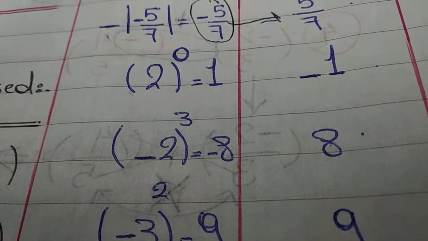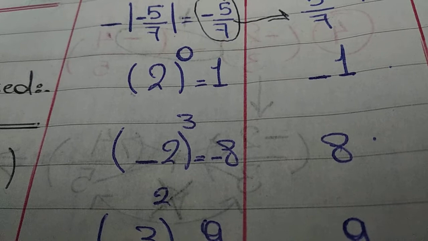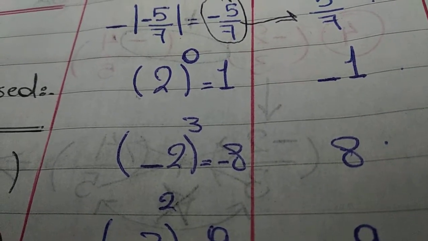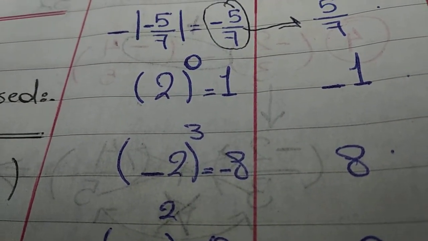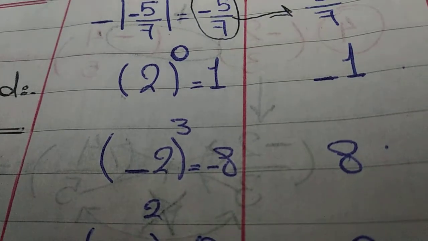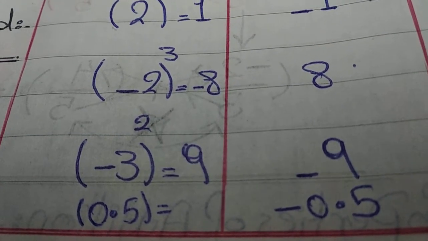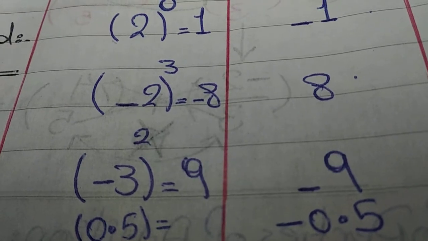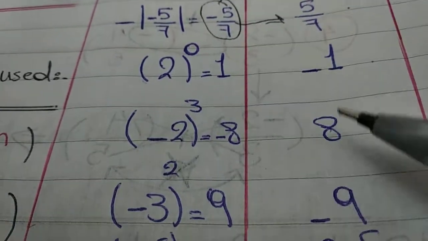The other example, 2 to the power 0. Any number raised to the power 0 will be 1. Any number, this is a rule. Any number raised to power 0 equals 1. And then the additive inverse of 1 will be negative 1. If I have negative 2 to the power 3, by using the calculator, the answer will be negative 8. And then the additive inverse of negative 8 will be 8.